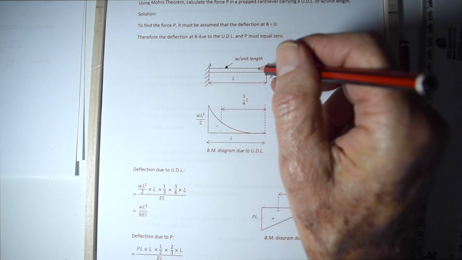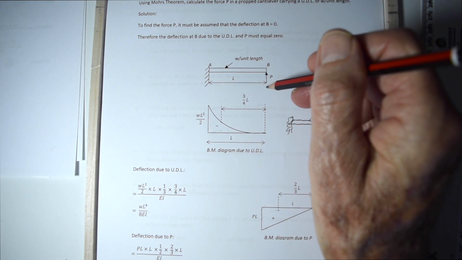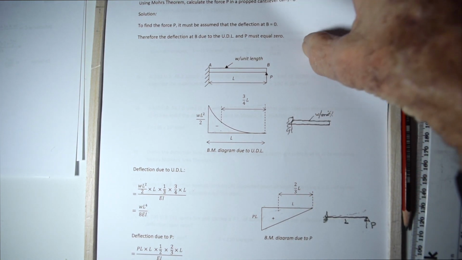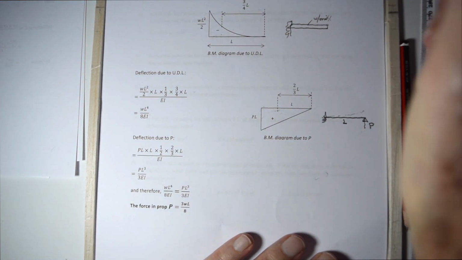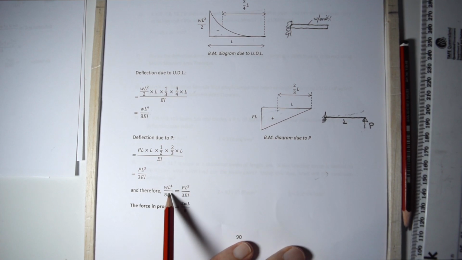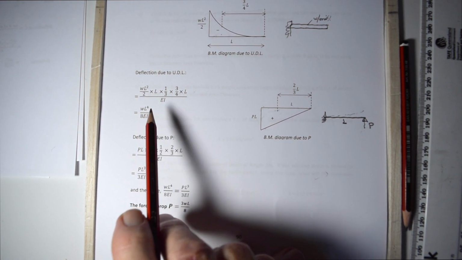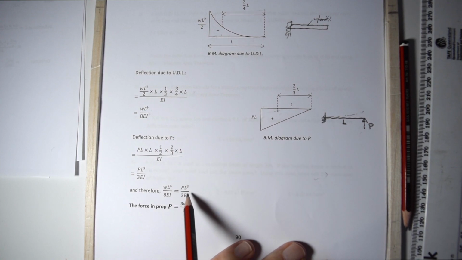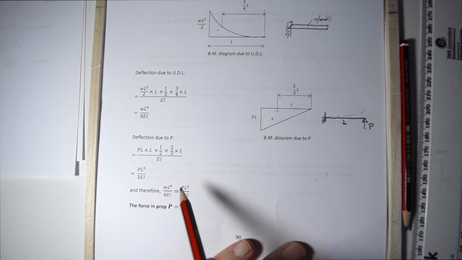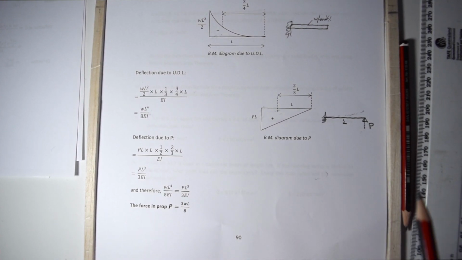Now, for no movement to take place at this point here, we can equate the deflection due to the uniformly distributed load with the deflection due to the force in the prop. And that's what we do down here. Therefore, WL to the 4th over 8 EI, which is the deflection due to the UDL, must equal the deflection due to the prop, PL cubed over 3 EI, because there is no deflection, so they equal each other.